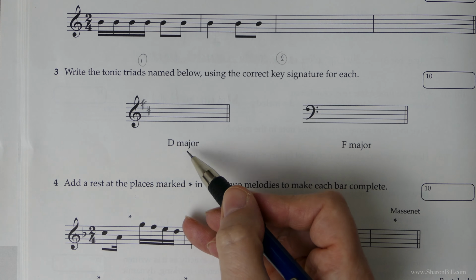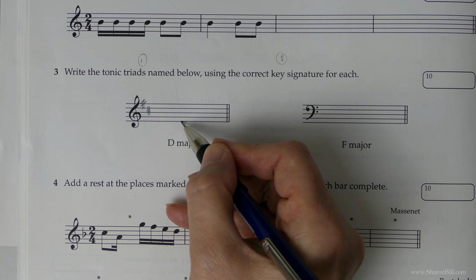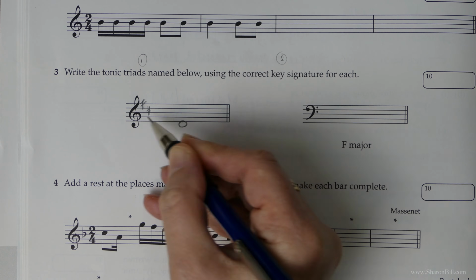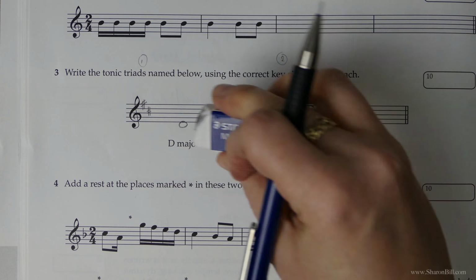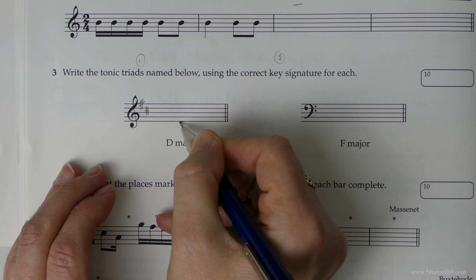So D major, of course, must begin on a D. So there's the first note of our scale. Just watch which clef you're in. That's perhaps a bit big, isn't it? I think I got a bit carried away there. Shall we just tidy that up?